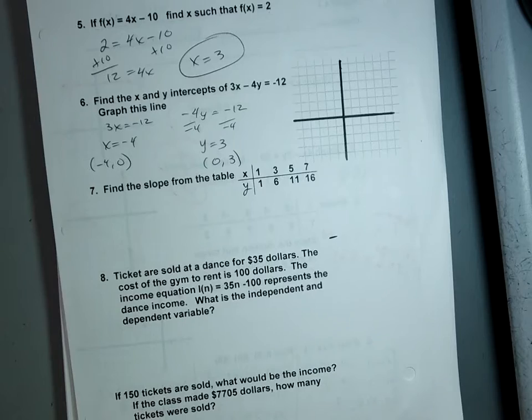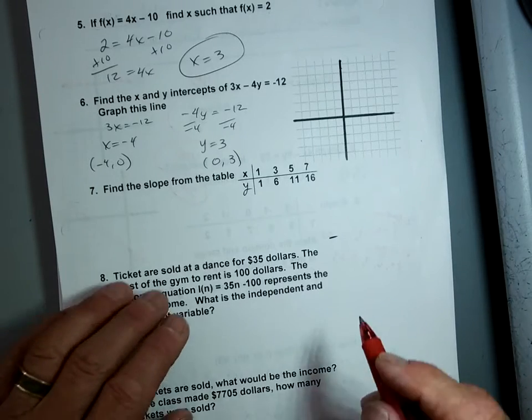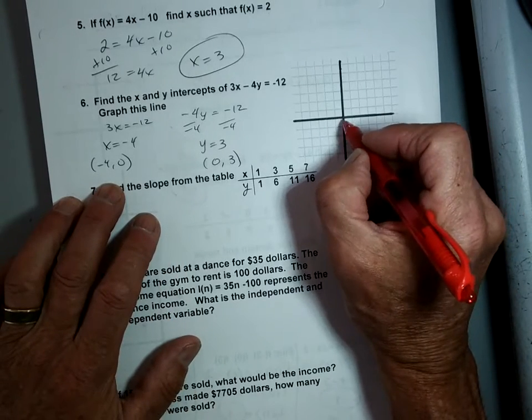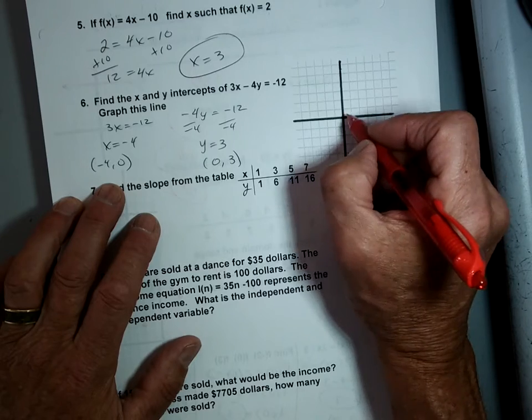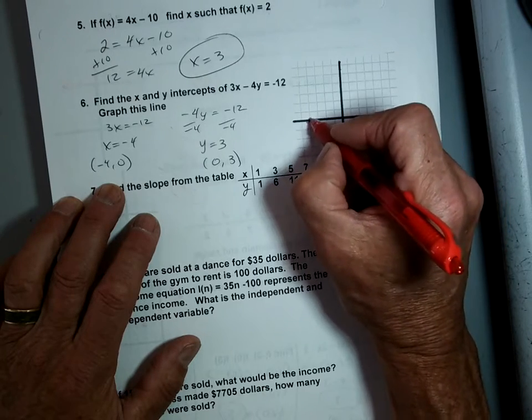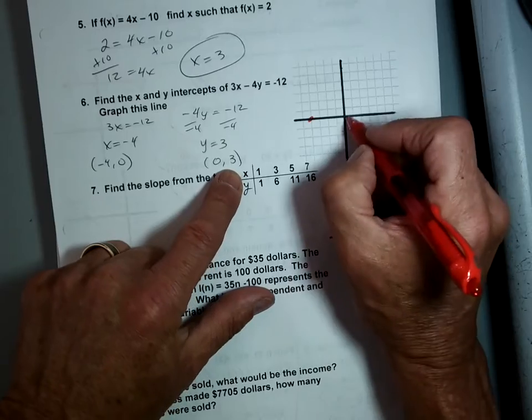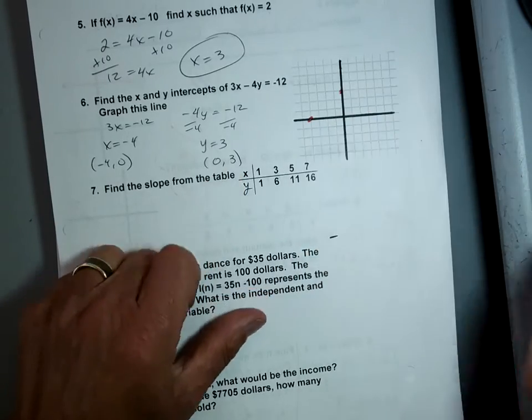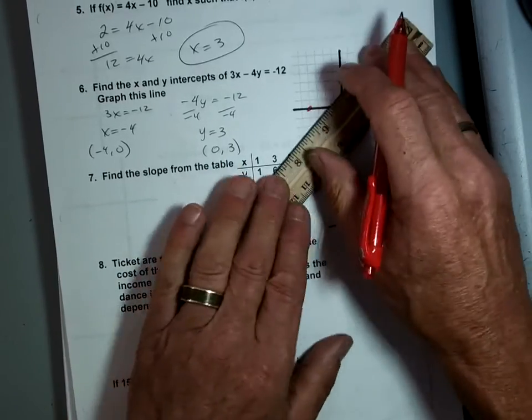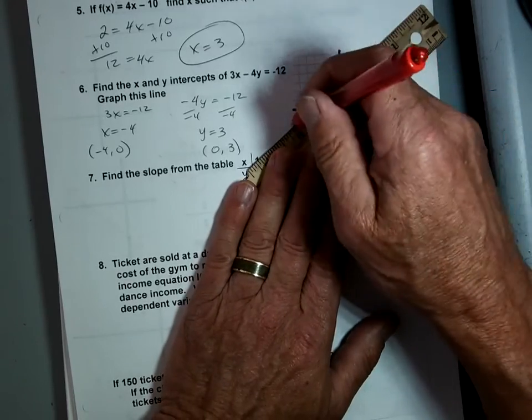Okay, now after I've graphed, that's going to be pretty easy to graph, right? So I'm going to go to -4, 0, which is 1, 2, 3, 4. There's my x-intercept. And 0 and 3, 1, 2, 3 is there. I'll connect the dots. There's my line.